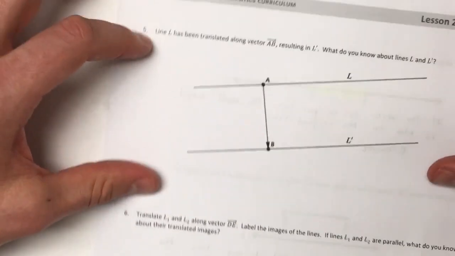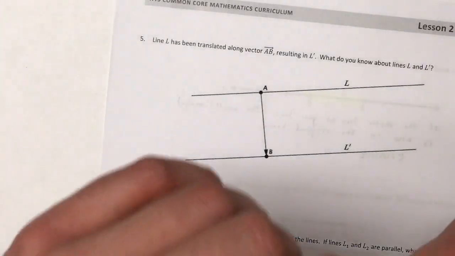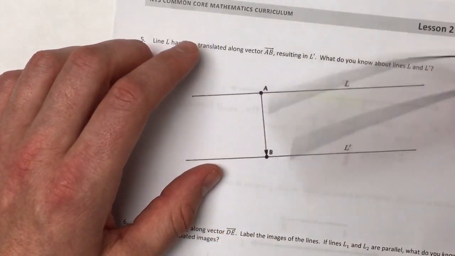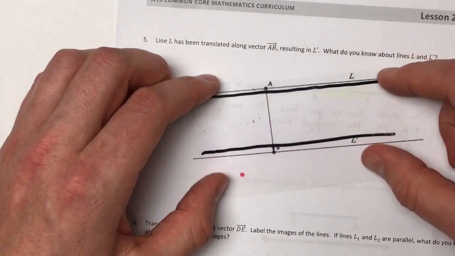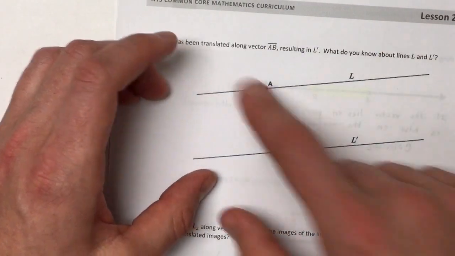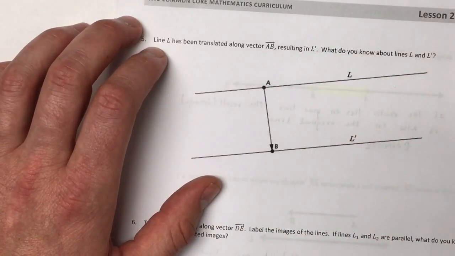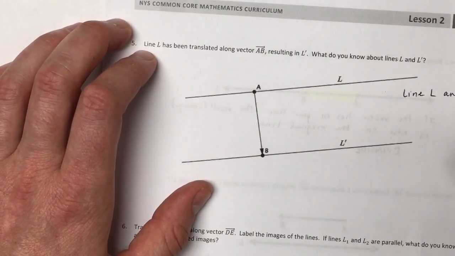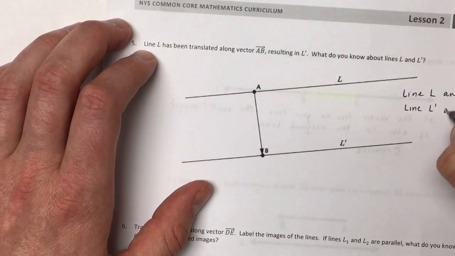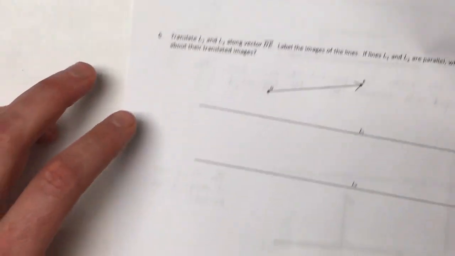Okay. And so as you keep going through this, I really don't need the transparency any longer, I hope, but we can have the transparencies. And so that's for the one above. So line L has been translated along the vector AB. The result now, what do you know about the lines? Well, we just figured out that the lines will be parallel. Line L and line L prime are parallel.